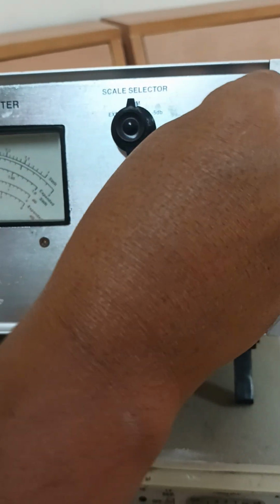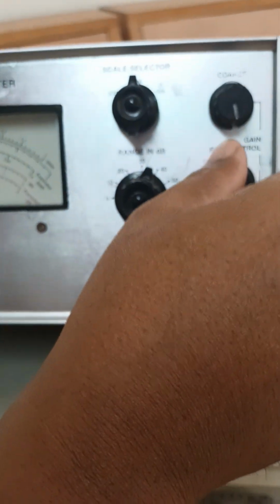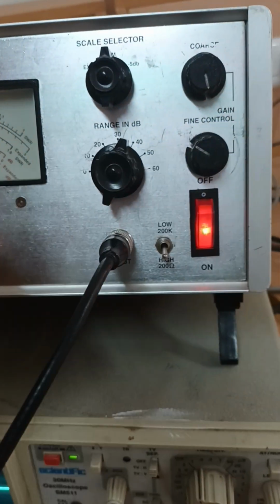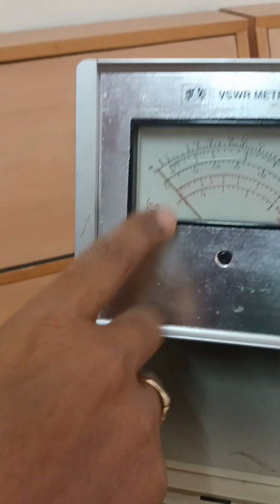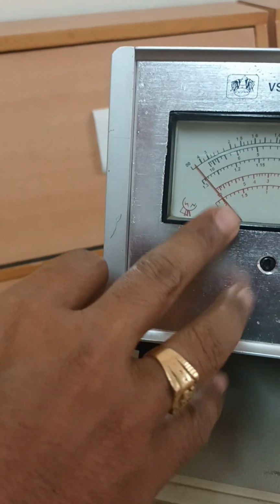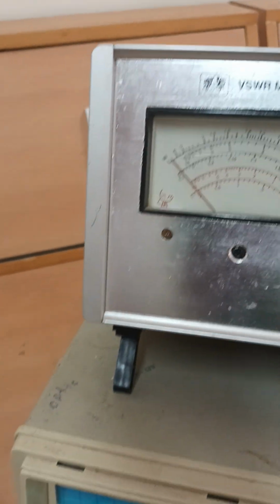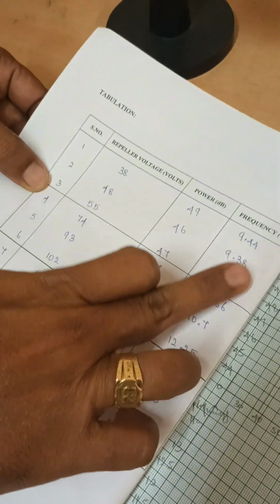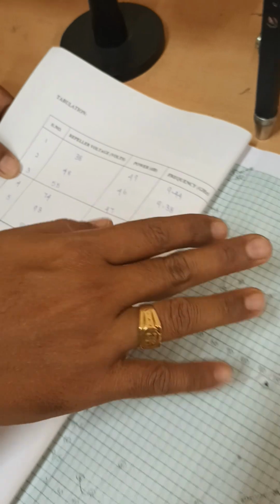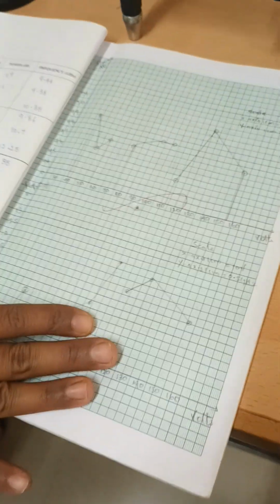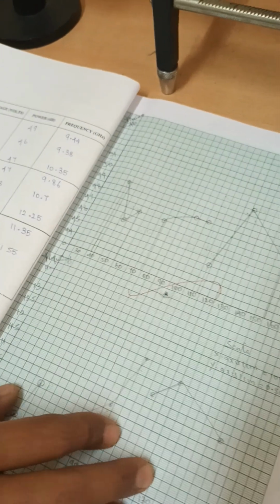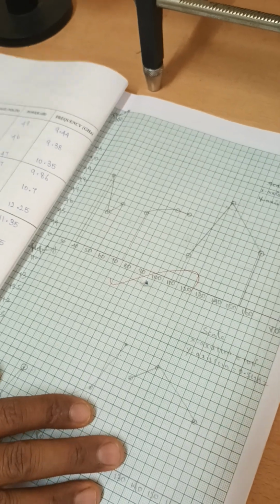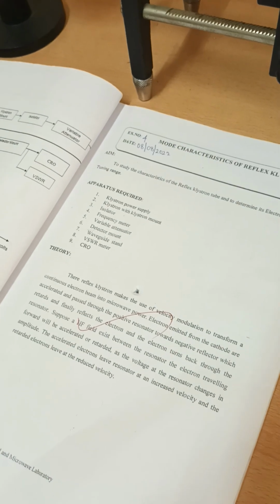Power is adjusted by the coarse knob and fine tune knob. Okay, so this is 2 dB. This output waveform power is 2 dB. The power is also noted in this table, along with the repeller voltage and frequency. So finally you will get these three different mode characteristics of the reflex klystron. That's all about our experiment on mode characteristics of the reflex klystron, our microwave laboratory experiment. Thank you, students.